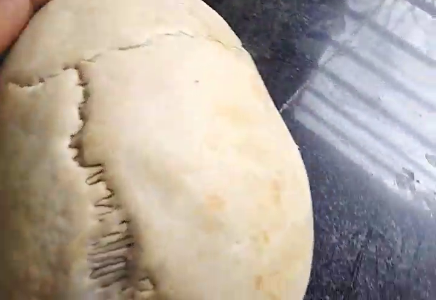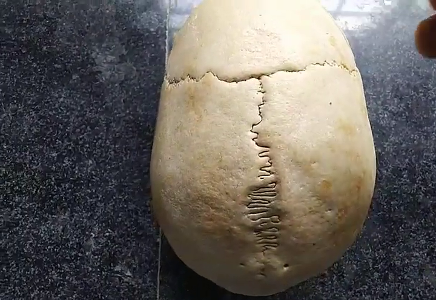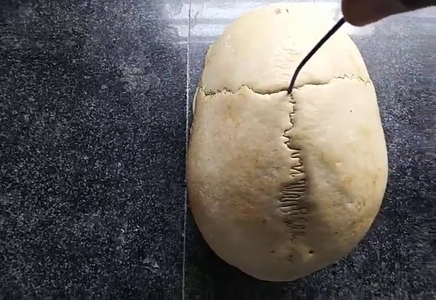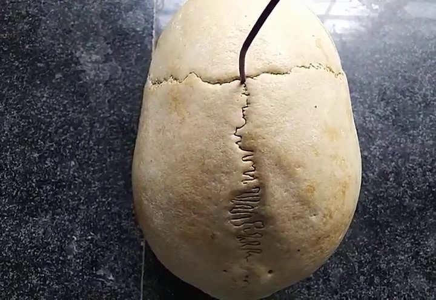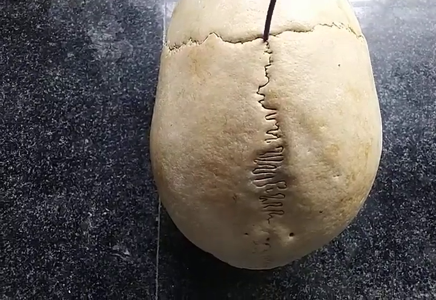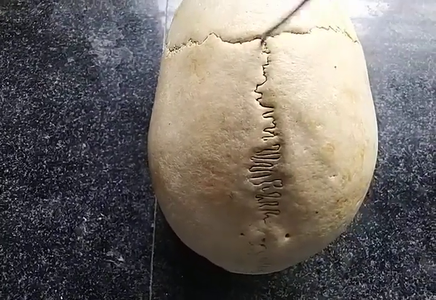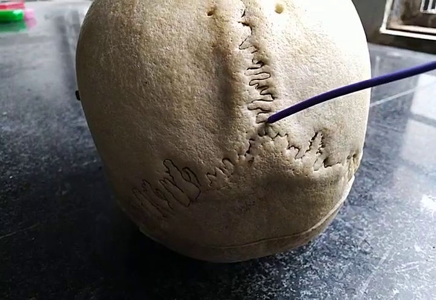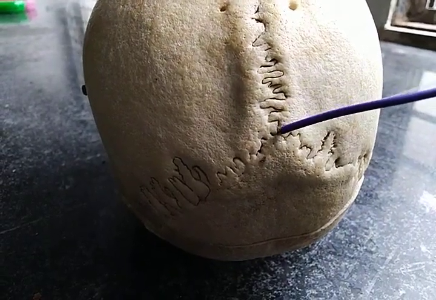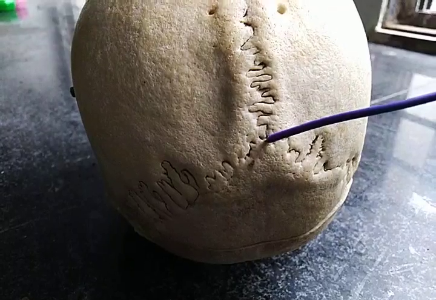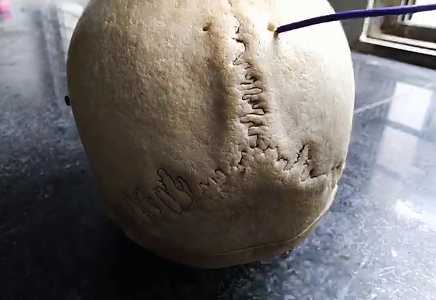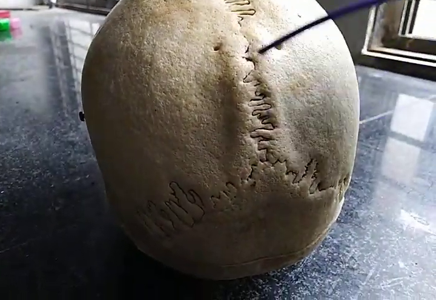First we see the names of the junctions. This is the coronal suture, right? And this is the sagittal. The meeting point between the coronal and the sagittal suture is known as the bregma. Here, the meeting point between the sagittal and lambdoid suture is known as the lambda, right? So this parietal foramina is about 2.5 to 4 centimeters in front of the lambda.